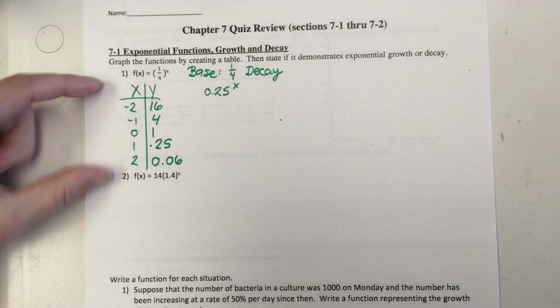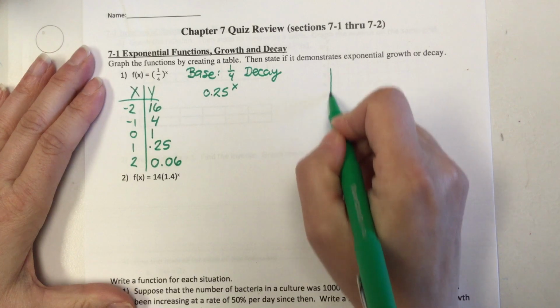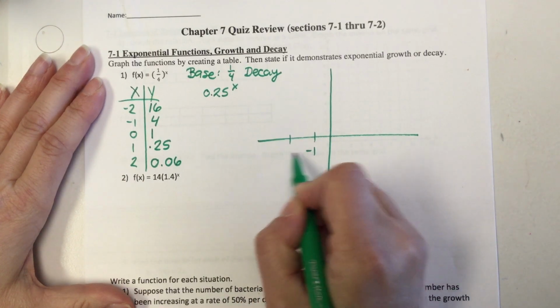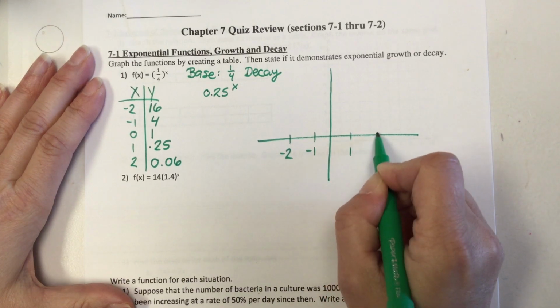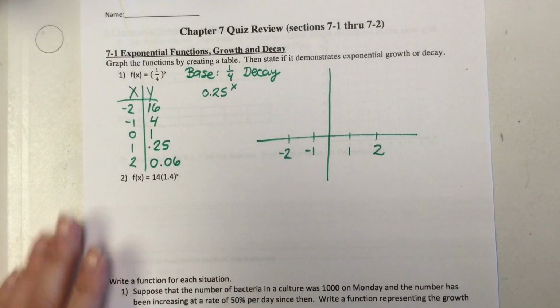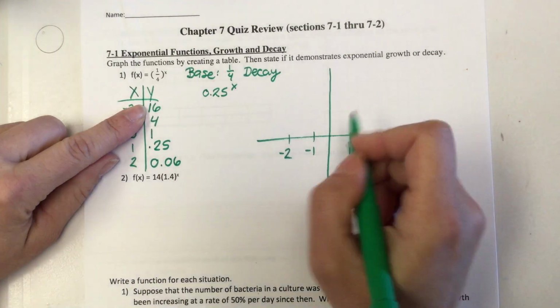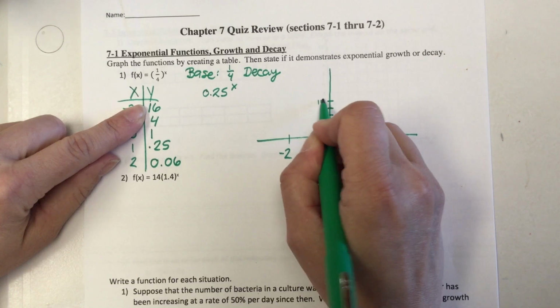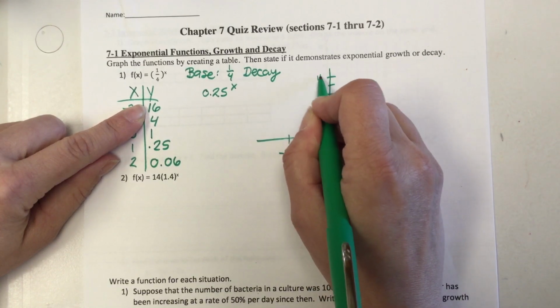We filled out our table, -2 to 2. Now what we need to do is go ahead and graph it. I know I have to go to the left 2 units and to the right 2, because my table was -2 to 2. Now going upwards, I have to go up to 16, so I'm going to go by 2s: 2, 4, 6, 8, 10, 12, 14, 16.